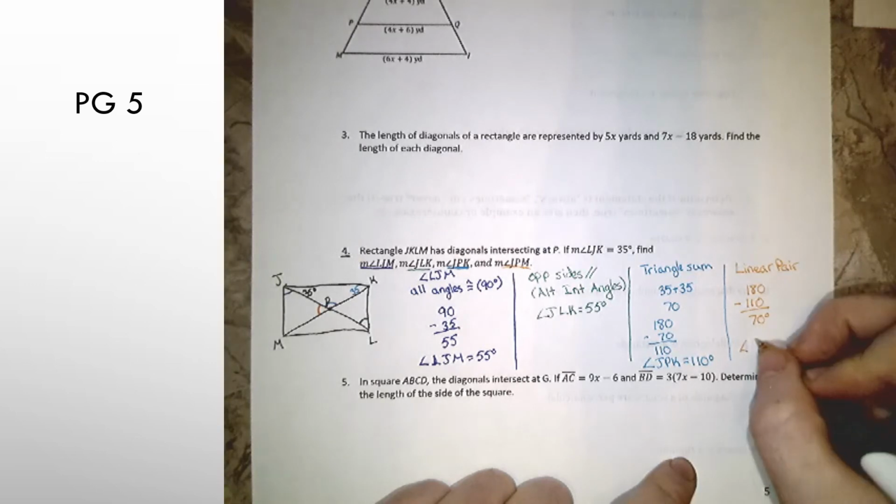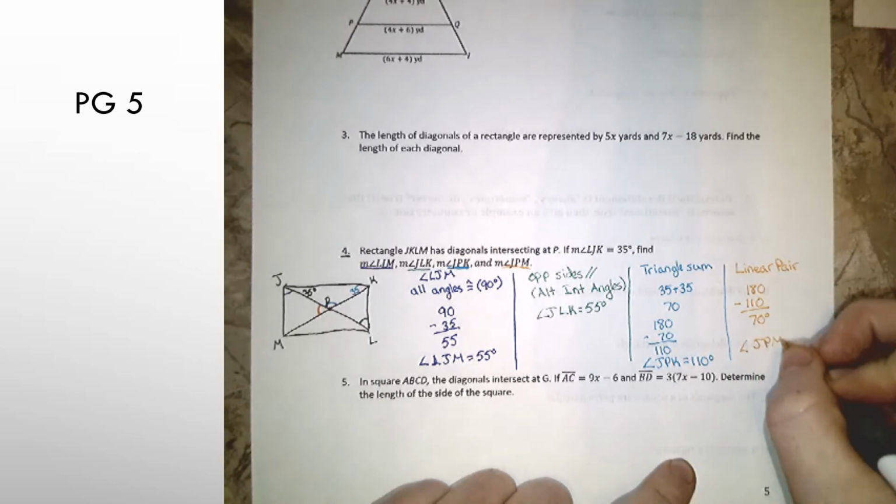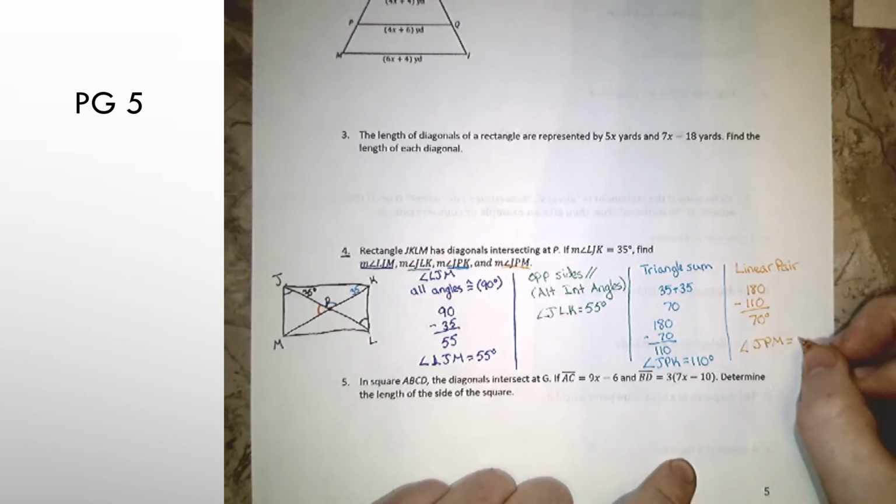So they form a line, that's the linear part, and the pairs are right next to each other. So a linear pair or a line has to equal 180 degrees. So if the whole thing has to equal 180, I know that part of it is 110. If I subtract them, I can get the other portion. So what I know is that angle JPM is actually equal to 70 degrees.